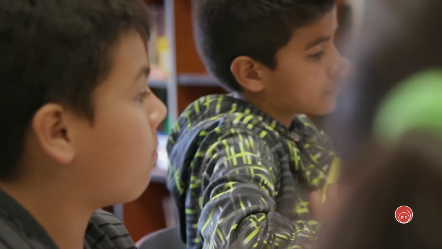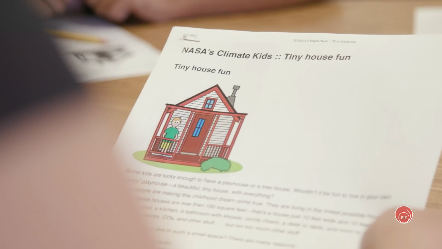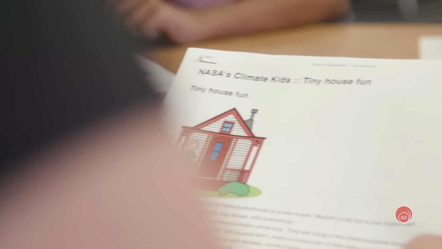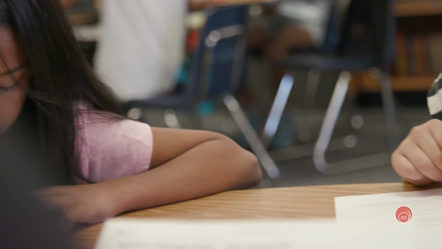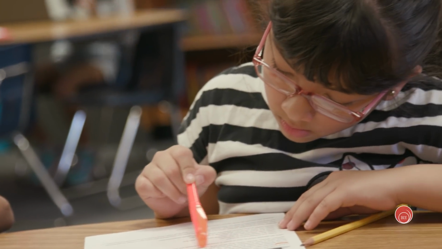So this is an article from NASA, and it's called Tiny House Fun. If you have something you want to highlight, like you want to get back to, or a word that you really don't understand and you want to learn more about, you can highlight some words.